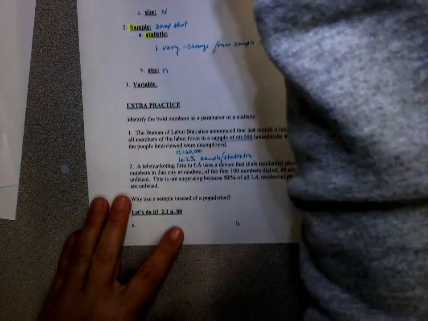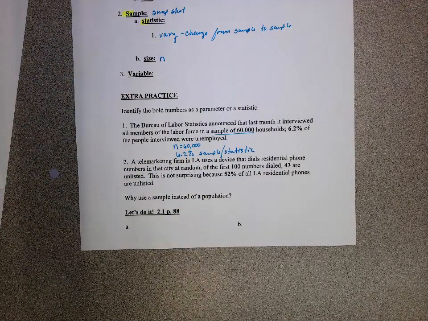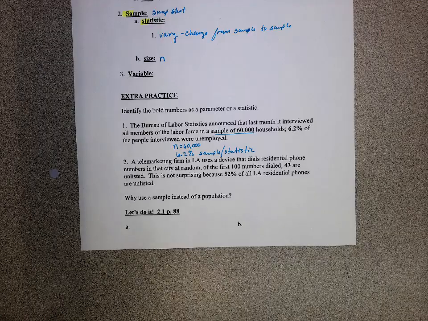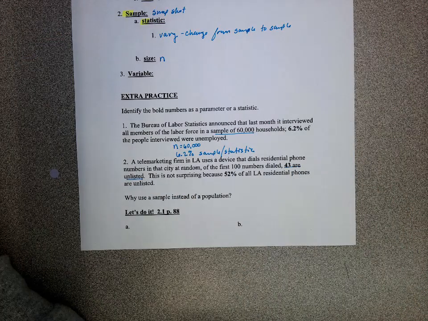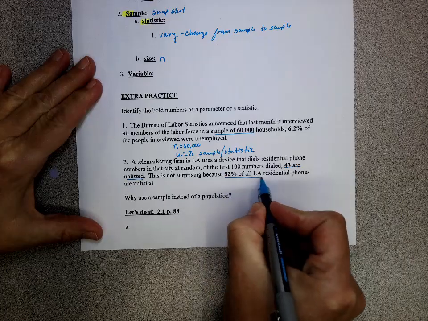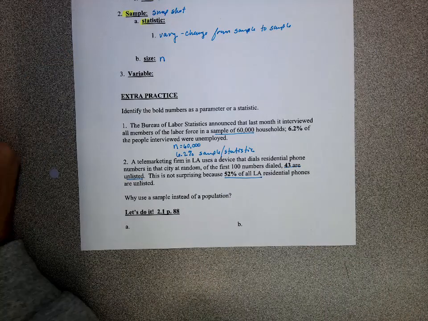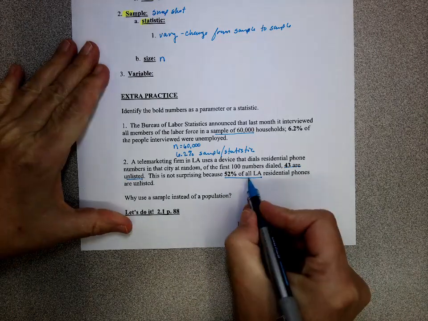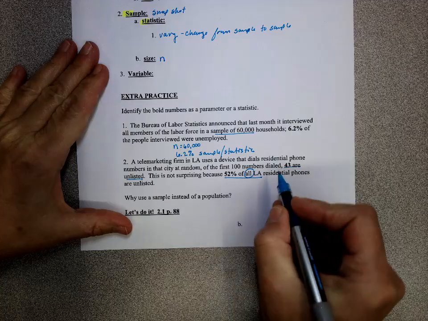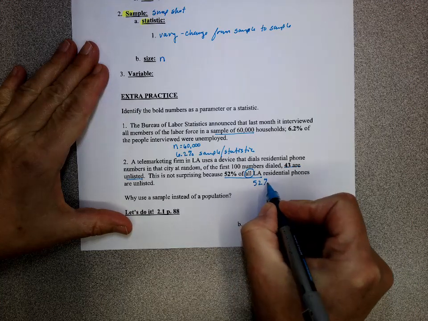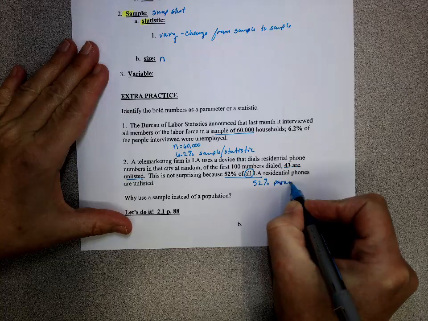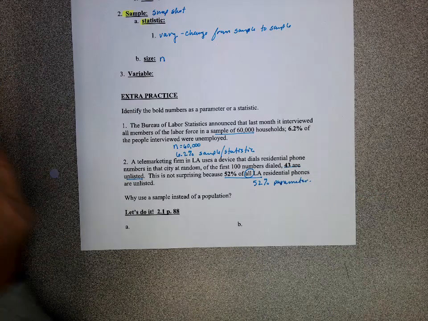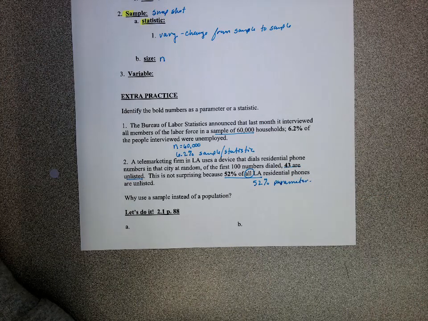Here's another example. We're looking at a telemarketing firm in LA. It dials a bunch of numbers, and if you take a look, it says 43 were unlisted, and 52% of all LA residents have unlisted numbers. So once I see the word all of the residents, they are referring to a population. So we're going to call this a parameter. So a measure from the population, again, very unlikely to get.